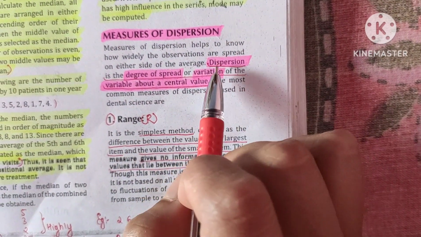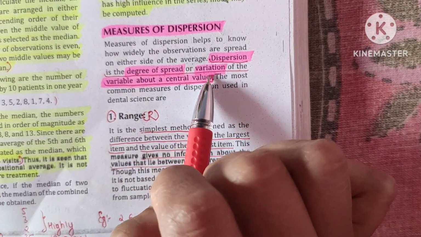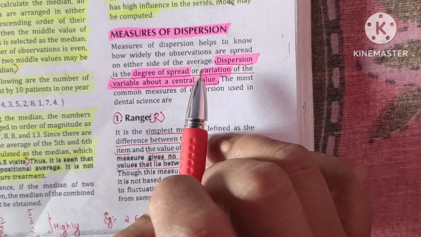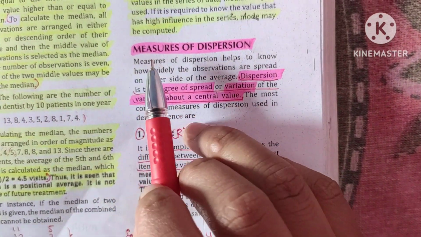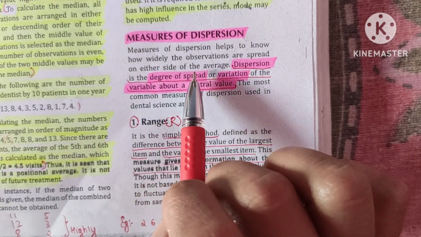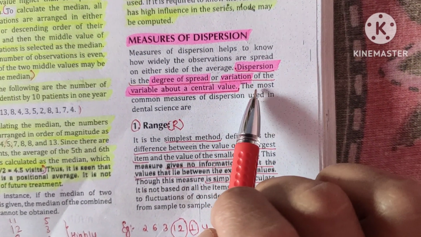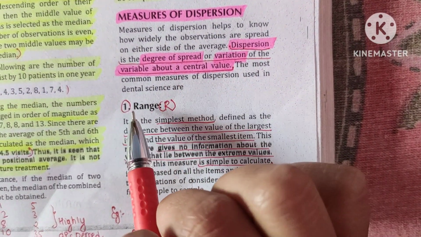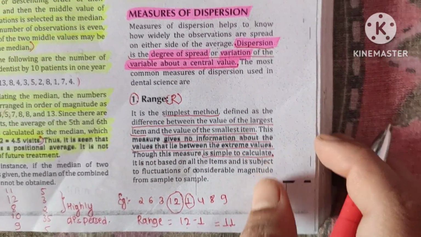Measures of dispersion. Dispersion is the degree of the spread or the variation of the variable about a central value. The measures of dispersion help to know how widely the observations are spread on either side of the average.